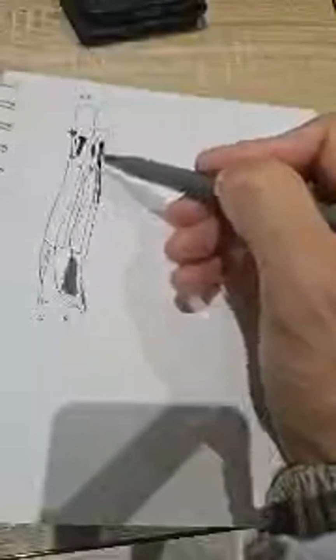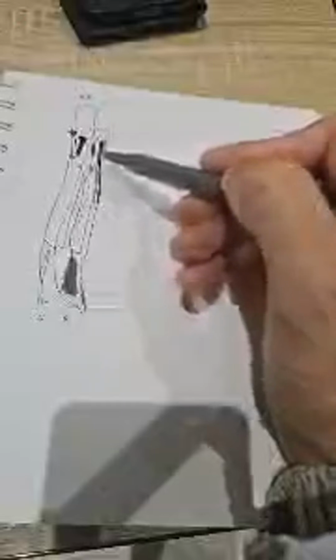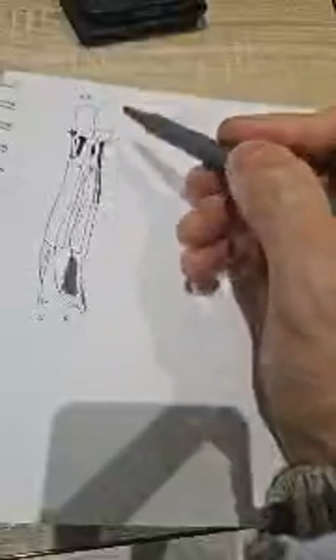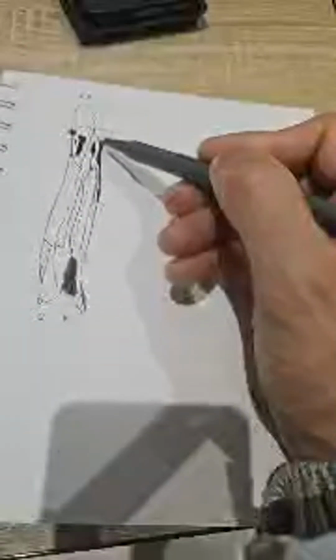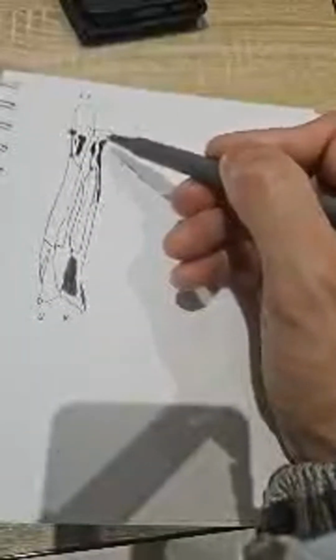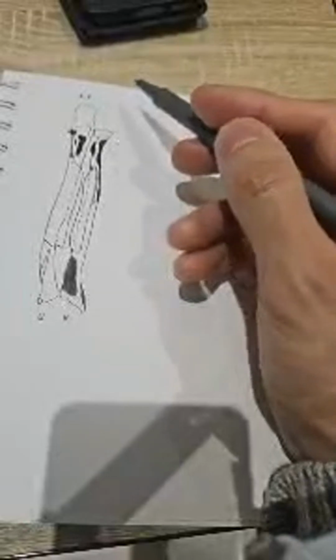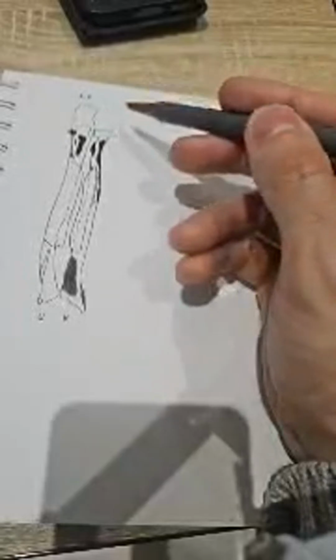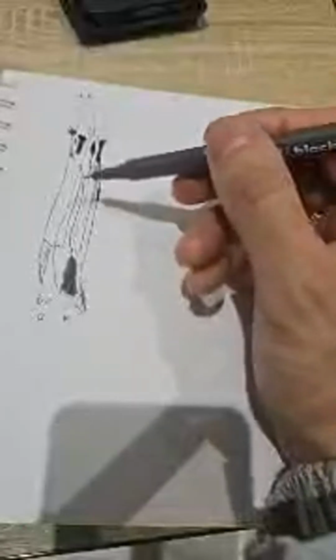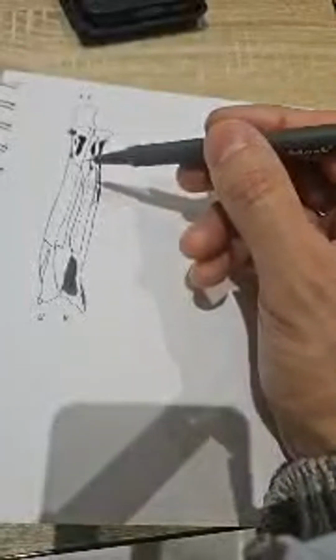And then we have this bit here, which is the insertion of biceps brachii. And this is the main insertion of the biceps, and it's critical for elbow flexion and supination. Avulsion fractures of the radial tuberosity are quite rare but serious, and quite often require surgical repair.